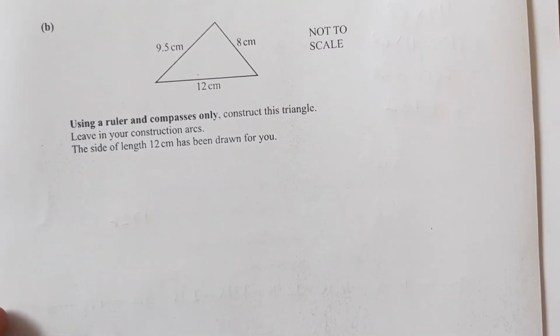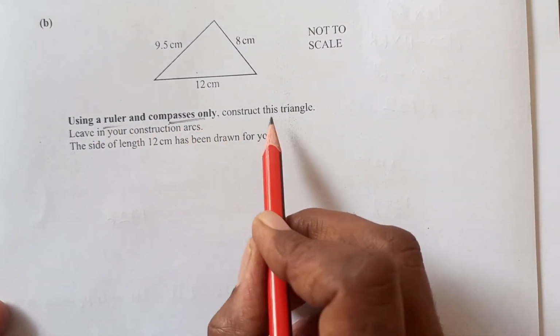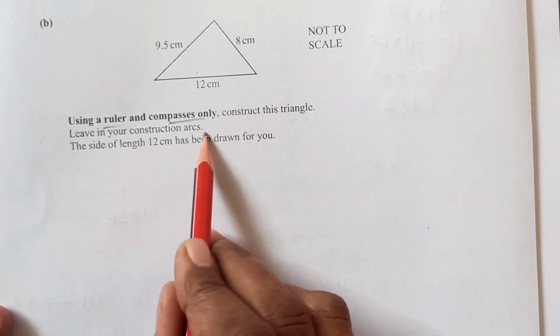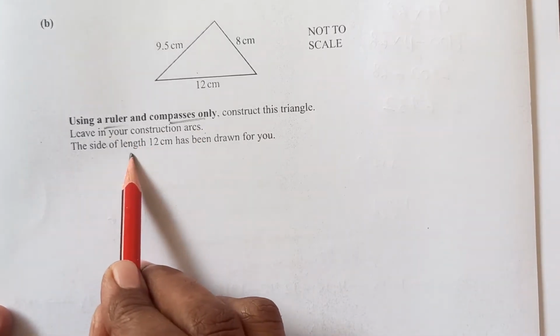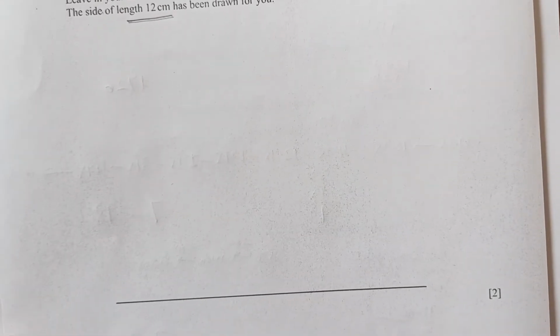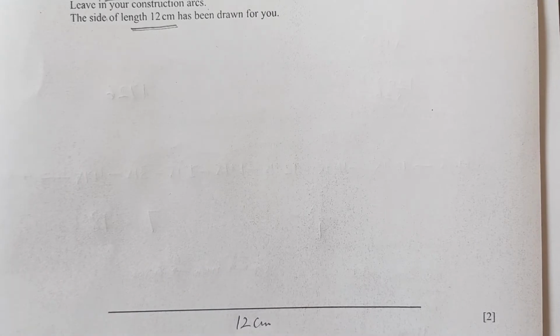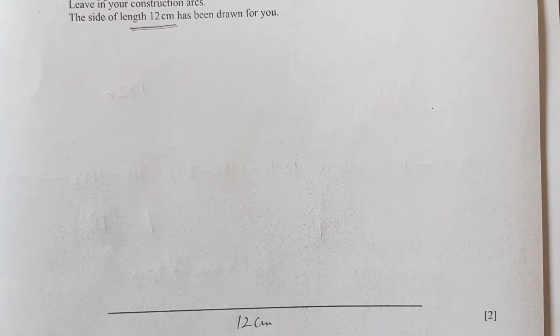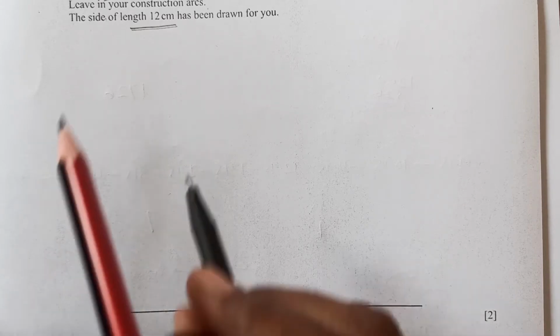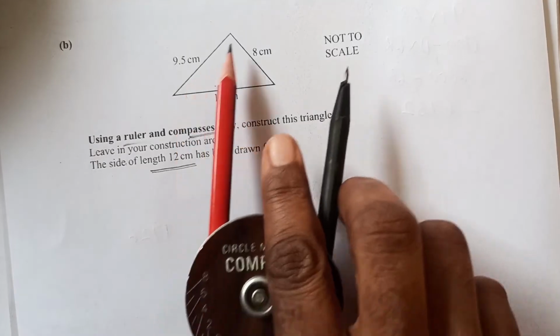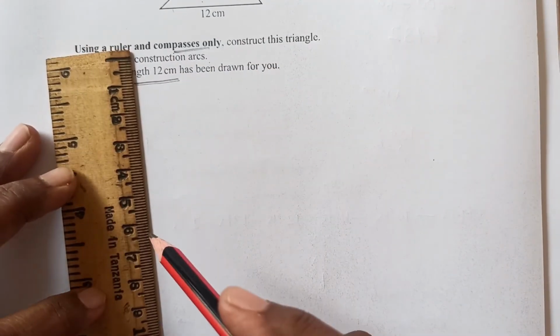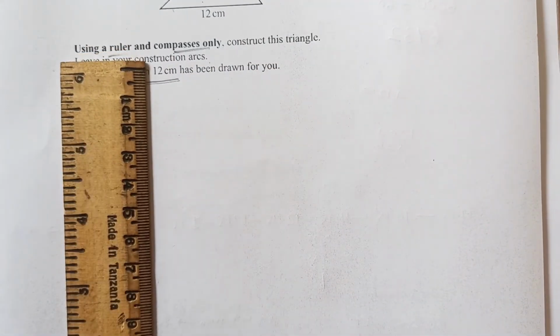Now using ruler and compass only, construct this triangle. Leave your construction arcs, and the side of 12 centimeter has been drawn for you. This is 12 centimeter, which is already given to us. So now to make this, one line is drawn already, so we will draw the other ones. So here we have 9.5 and 8. So first I will take 9.5. This is going to be a big one.